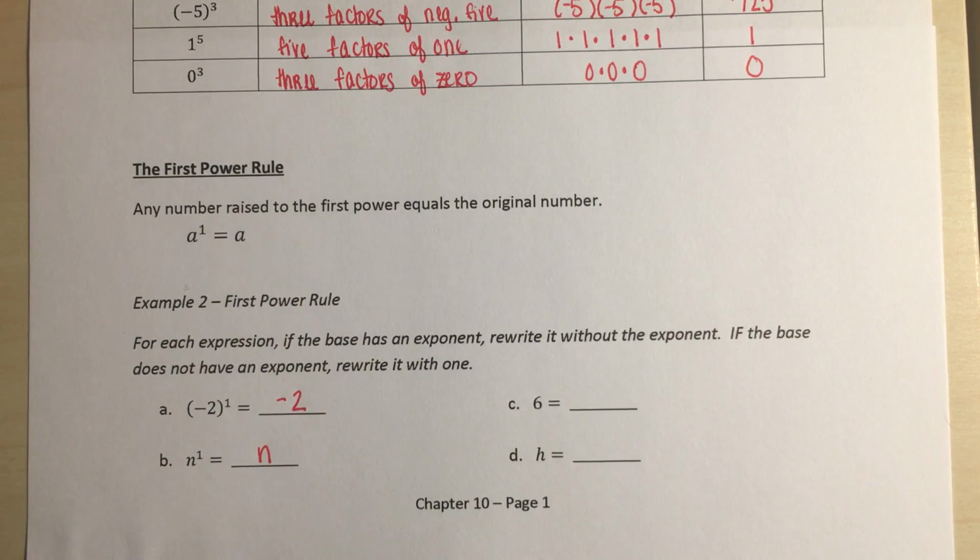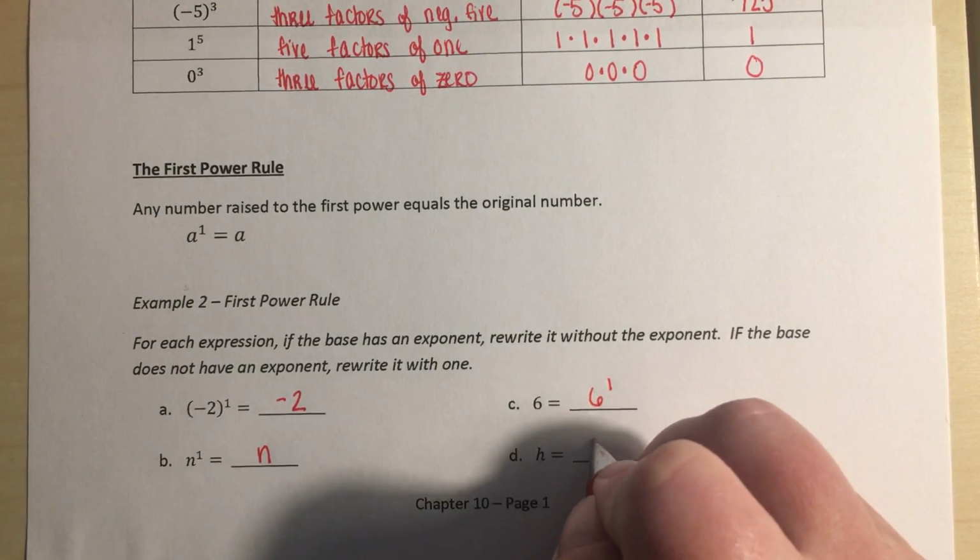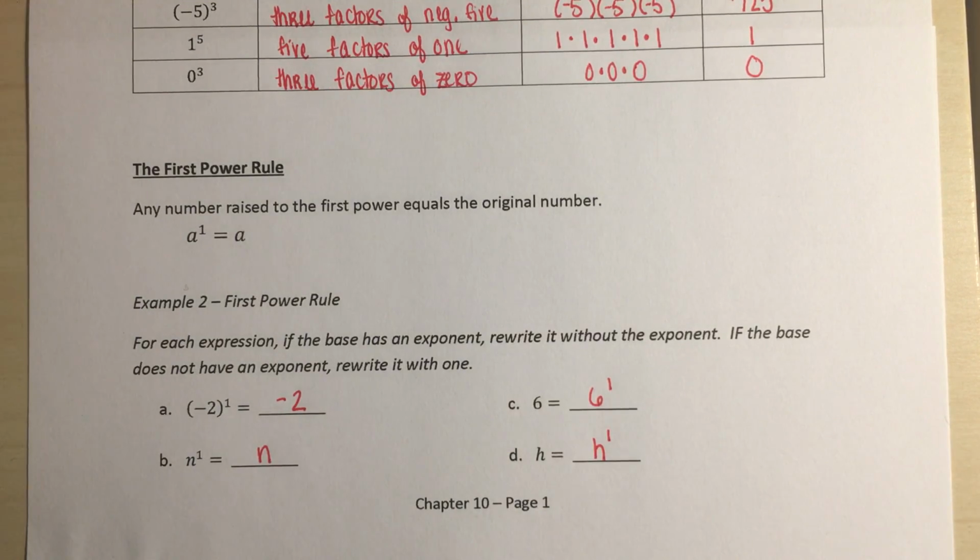Now if we look at c and d, notice that c and d are just either single constant numbers or variables that do not have exponents. So in this case, we're going to rewrite it with 1. So 6 is equal to 6 to the first power, and h is equal to h to the first power. And the reason we're doing this is as we progress through our exponent rules, it may be to our benefit if we're simplifying to get rid of our exponent of 1, or it may be to our benefit if we're actually working through a problem to write that invisible 1 in for our exponent.